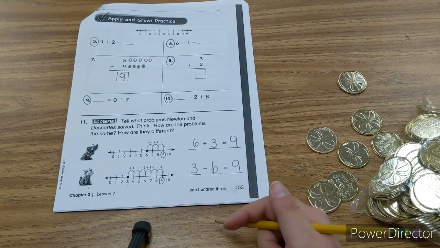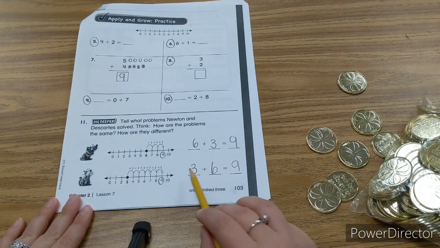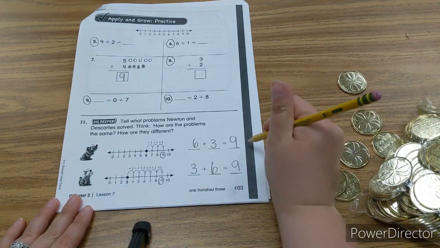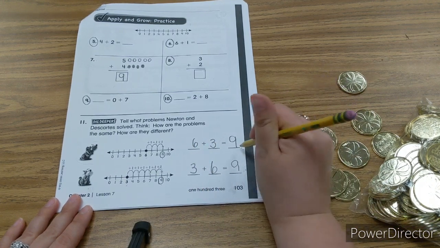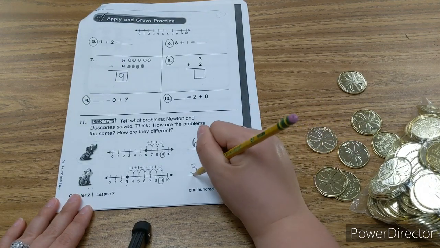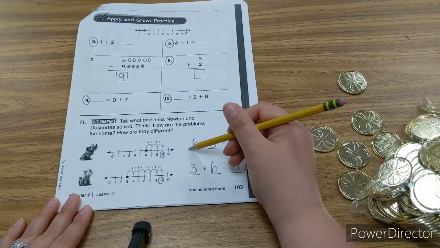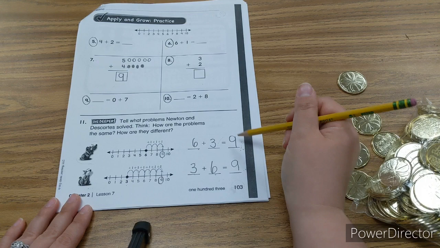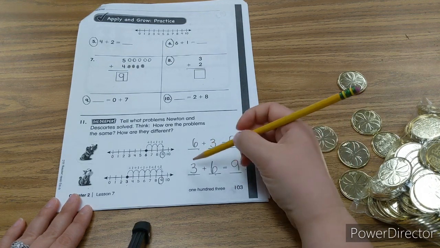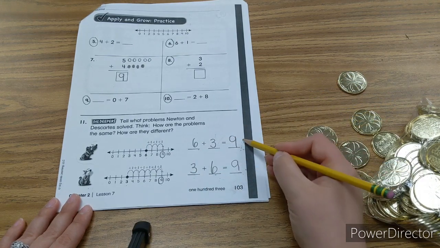What? We were doing this the other day. We talked about how with add-in, it doesn't matter the order that you put them in because you're still going to get the same sum. So 6 can be here or here, 3 can be here or here, but as long as you have 6 and 3, it's going to equal 9. Add-in, sum. Add-in, sum. Part, whole.